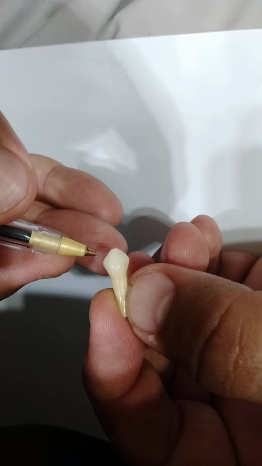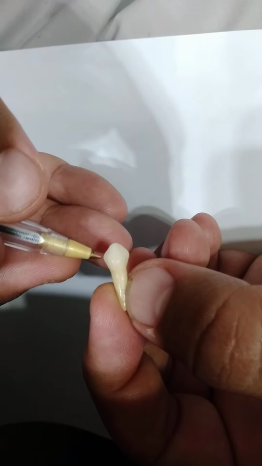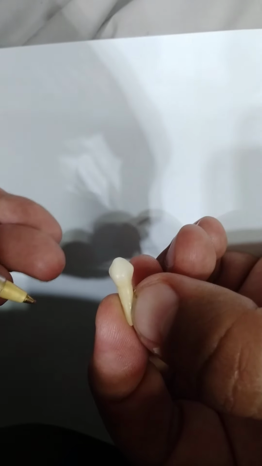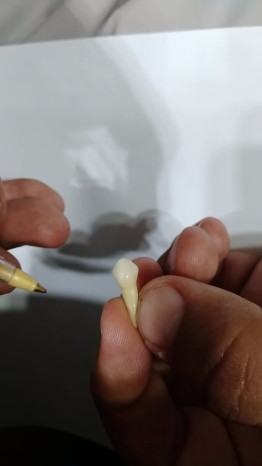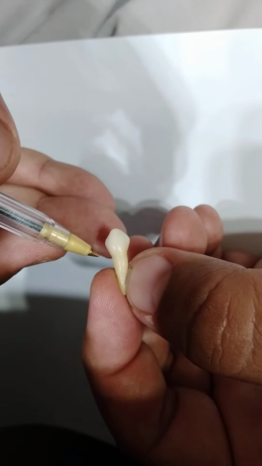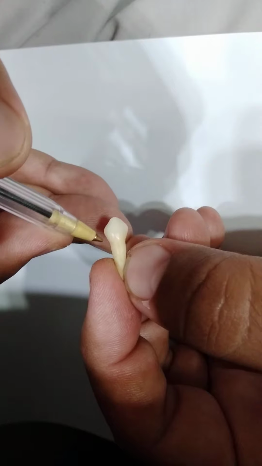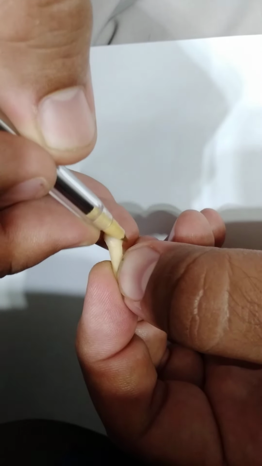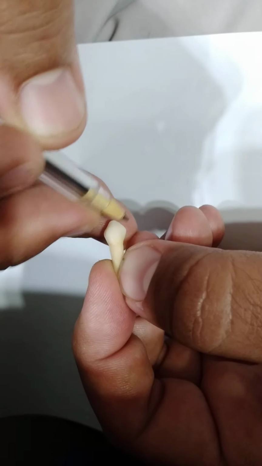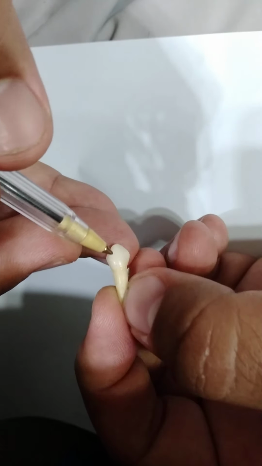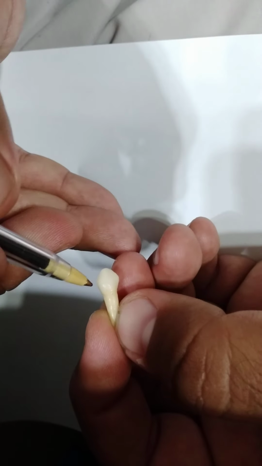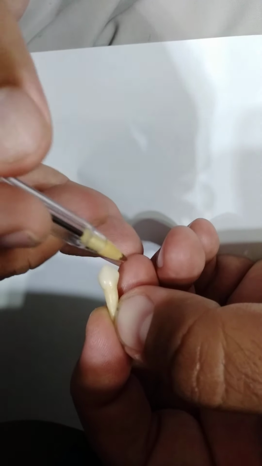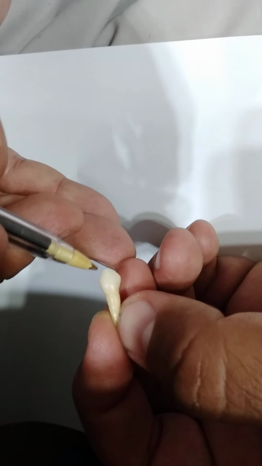There are rounder mesial and distal outlines. The mesial and distal outlines overhang the cervical line, and these outlines are overhanging the cervical line. The mesial and distal contacts are located at the same level incisocervically.